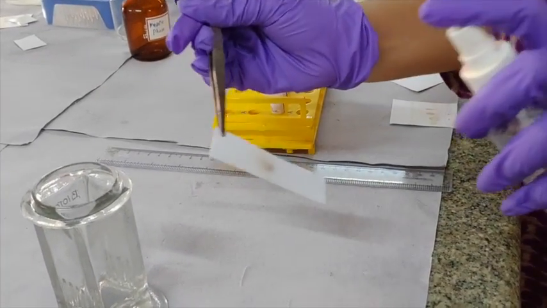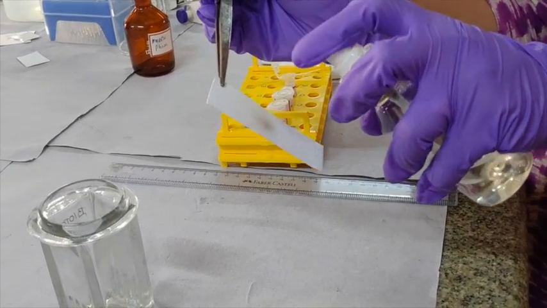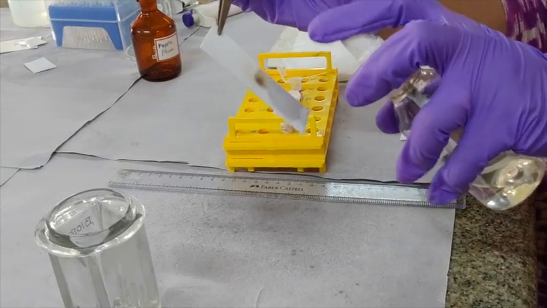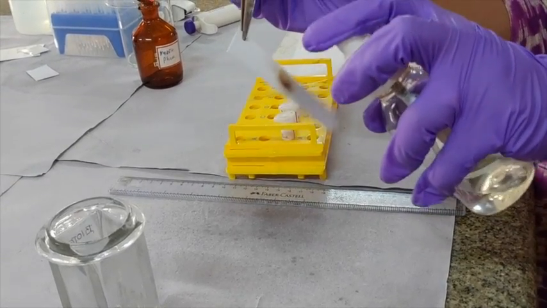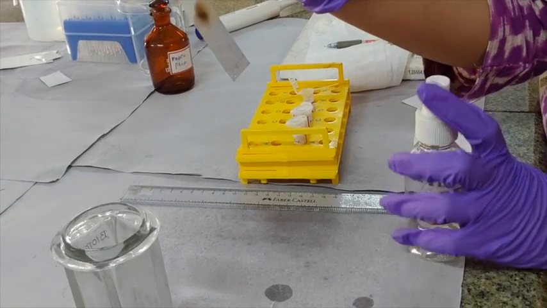Now the TLC plate is sprayed with ninhydrin, the locating agent, to check for the Ruhemann's purple spot to develop.